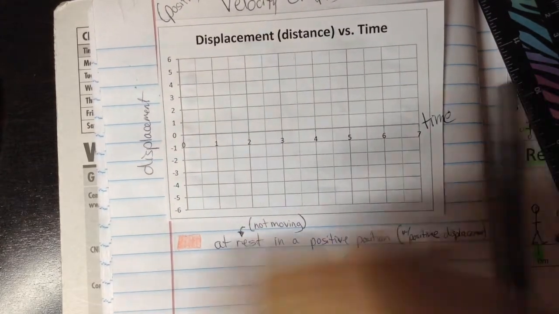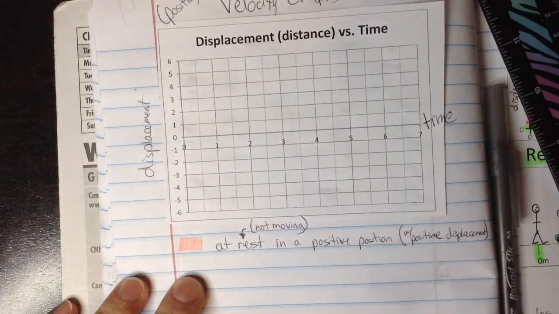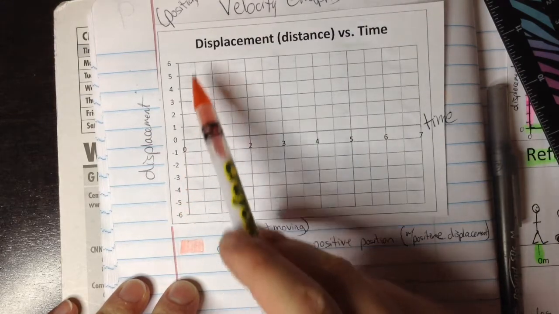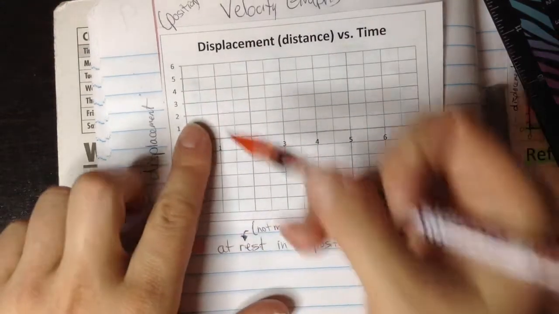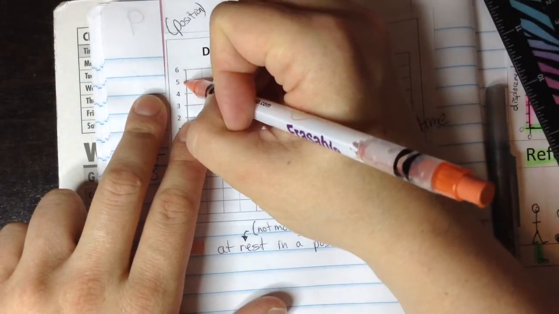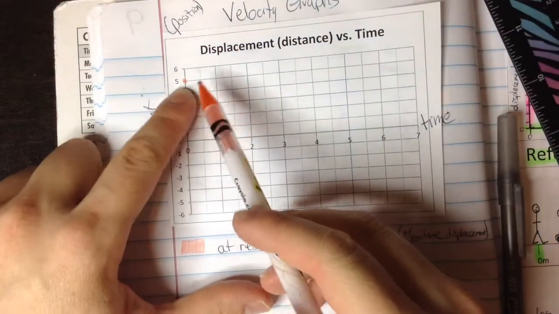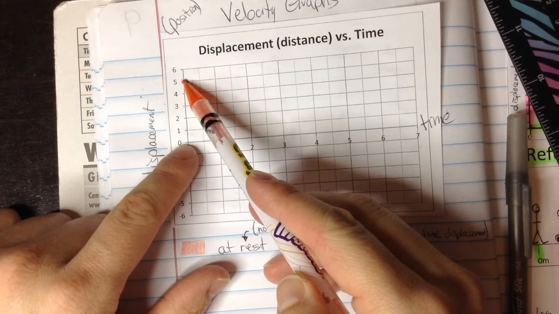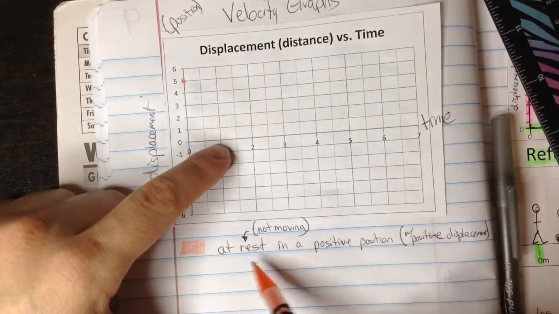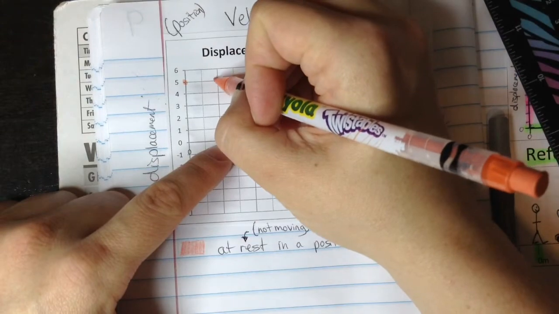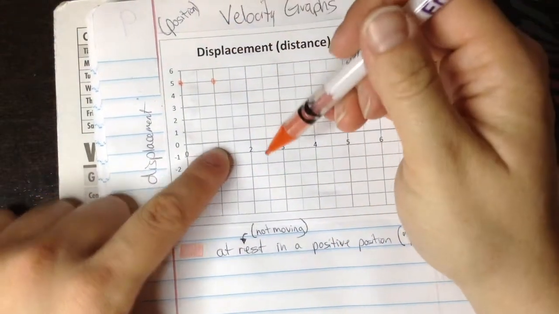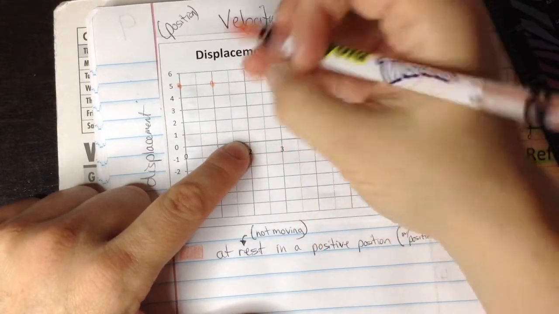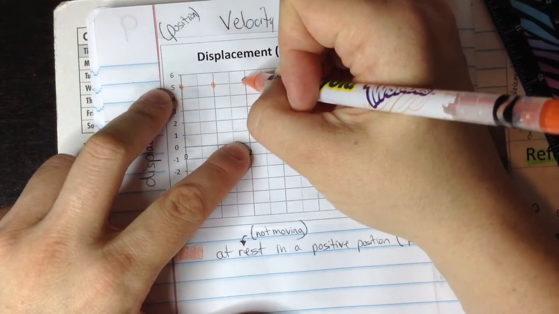All right, so with that same color, go to your graph, displacement, positive numbers. We're going to do it up to 5. So right here. So let's say you're 5 meters from the reference point. And a second later, if you are at rest, you're still going to be 5 meters from the reference point. At 2 seconds, you're still 5 meters from the reference point.